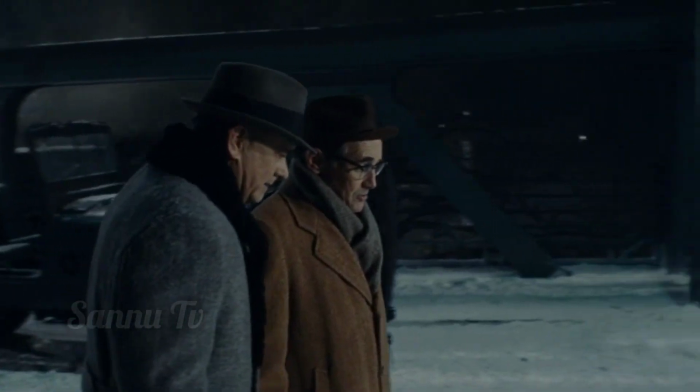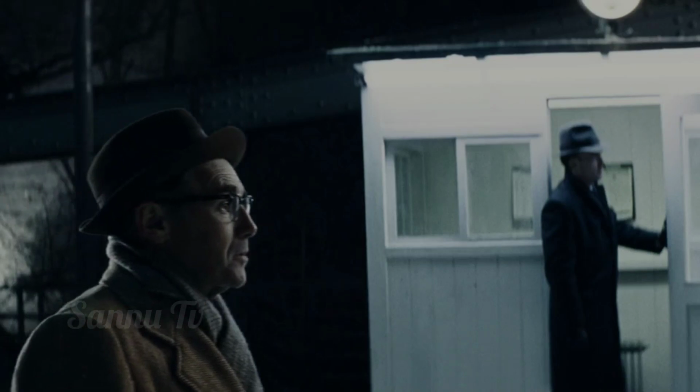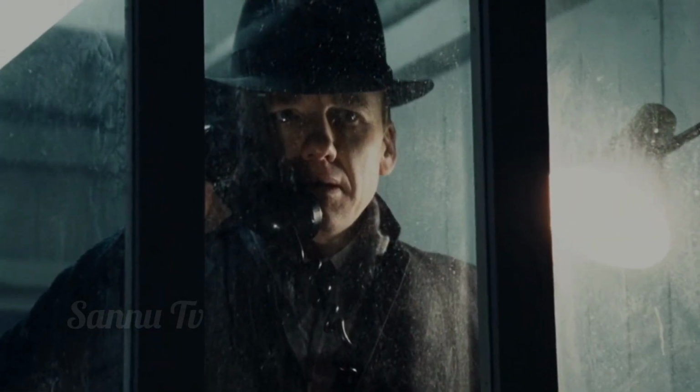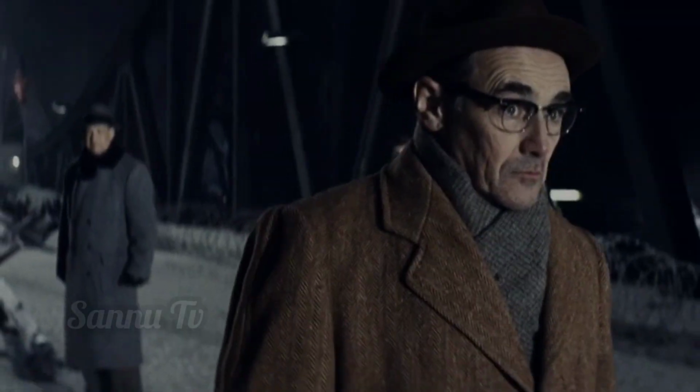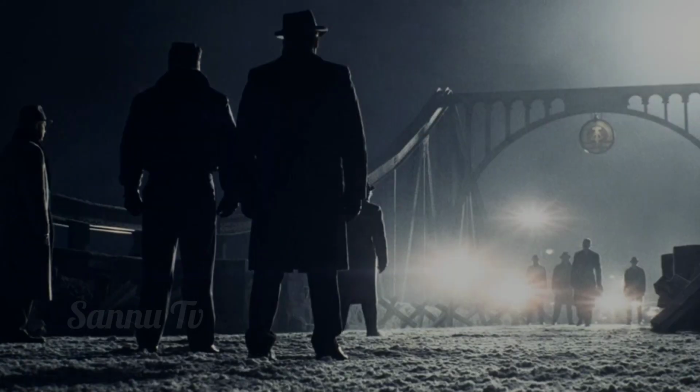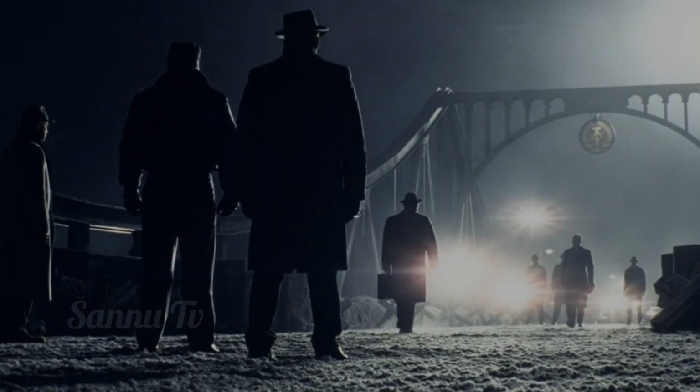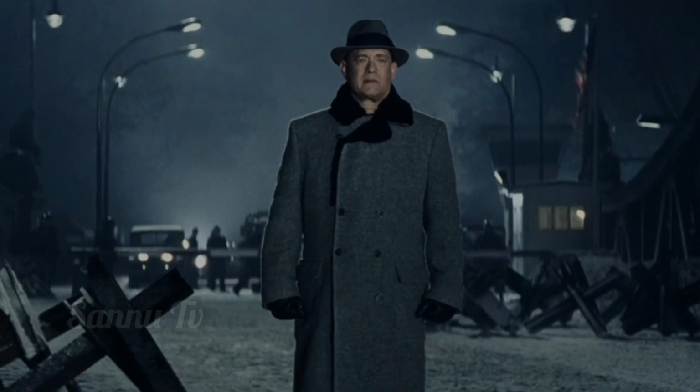Meanwhile, Pryor is taken to Checkpoint Charlie. The transaction is made after confirmation and Rudolph crosses to the other side, but not before informing Donovan that he has left him a gift. Before leaving the bridge, the two men exchange one last look.